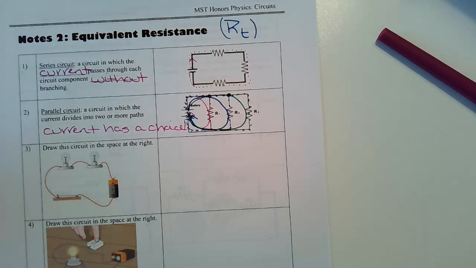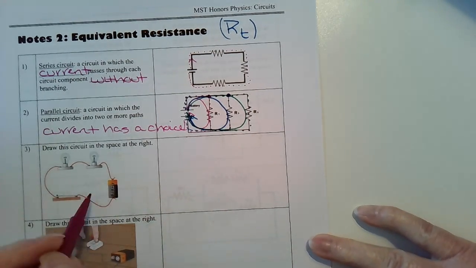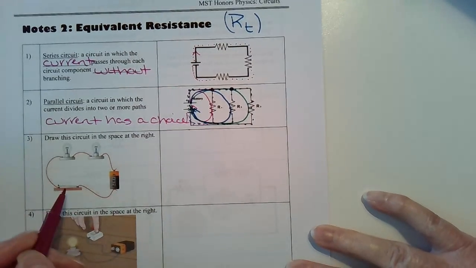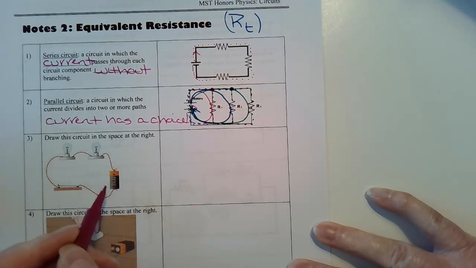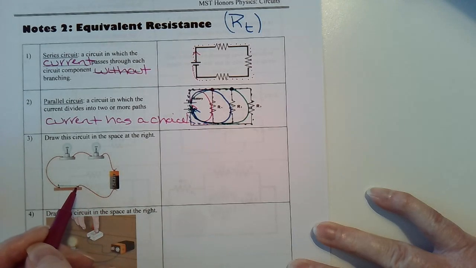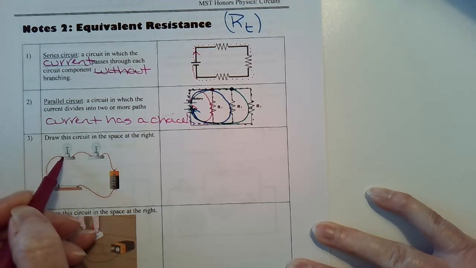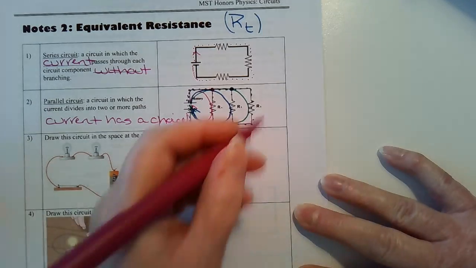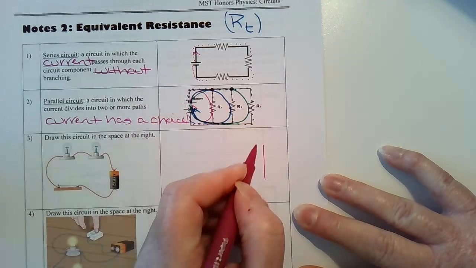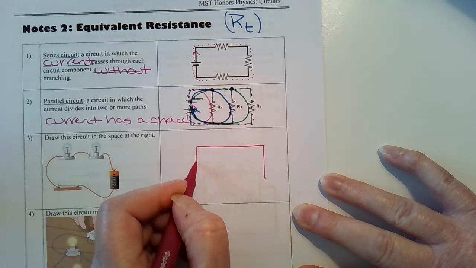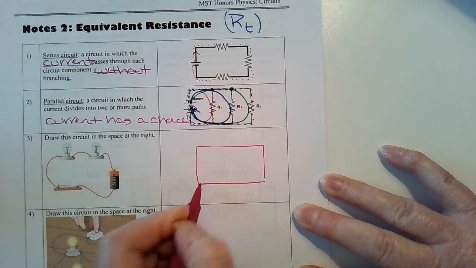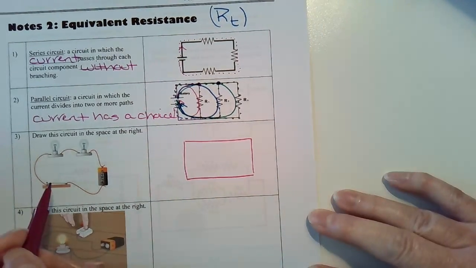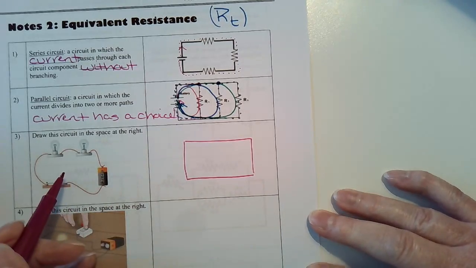But in real life, our circuits, if we had them built on our table, it's not always easy to see. So let's pretend this is our lab table. We have a battery here. We have a wire connected to the start of a switch. Then we have a switch and another wire, a light bulb, wire, light bulb. Okay, so now I have to draw this circuit. And when you draw a circuit diagram, you have to make it boxy.